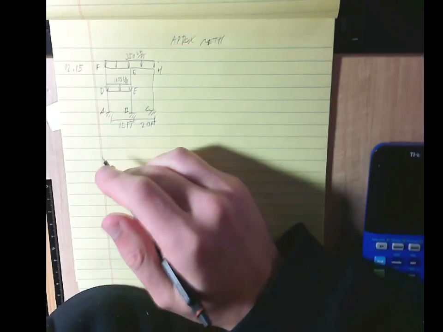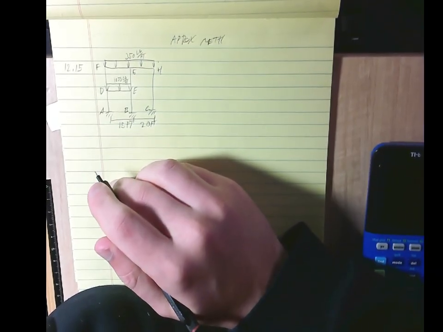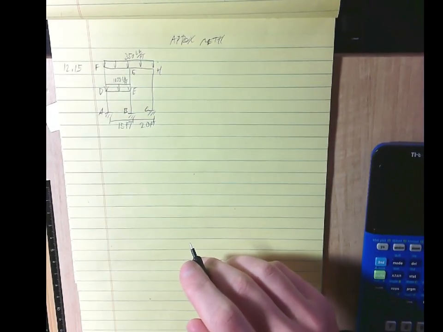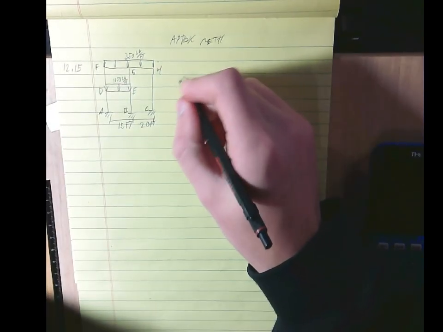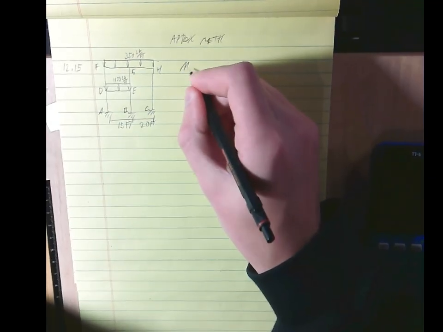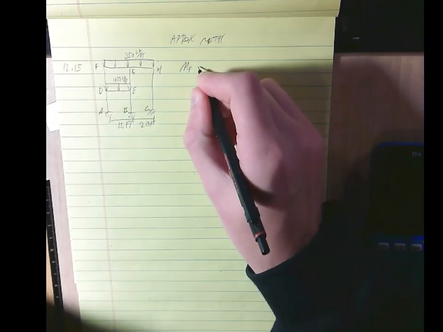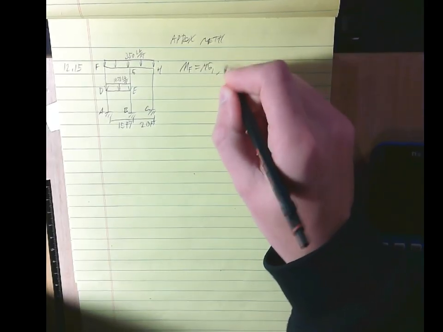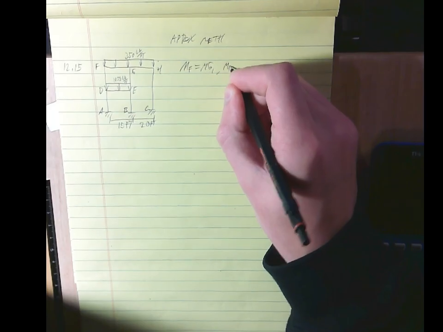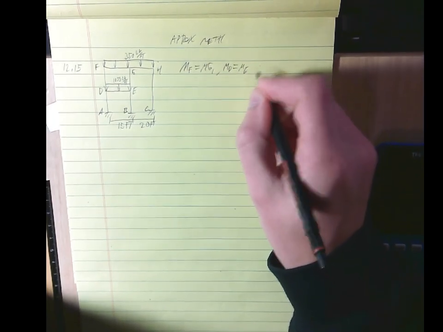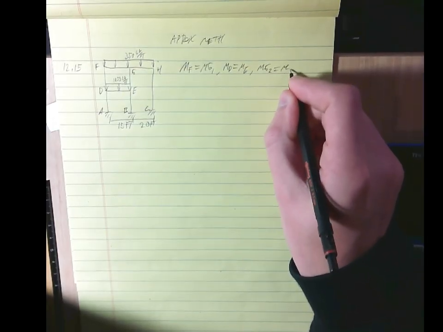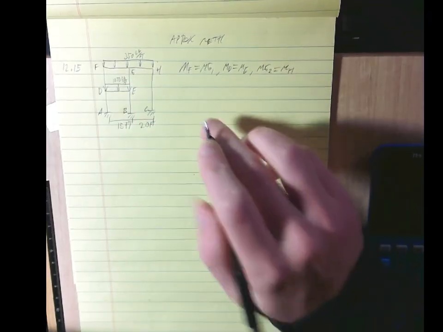Okay. Now, what can we assume here? Well, just right off the bat, I'm going to say that MF is going to be the same as MG1, that MD is going to be the same as ME, and that MG2 is going to be the same as MH, because of symmetry. You know, here and here, here and here.